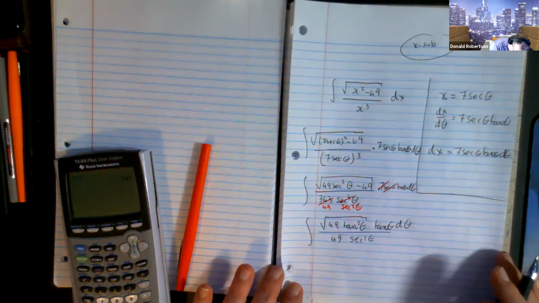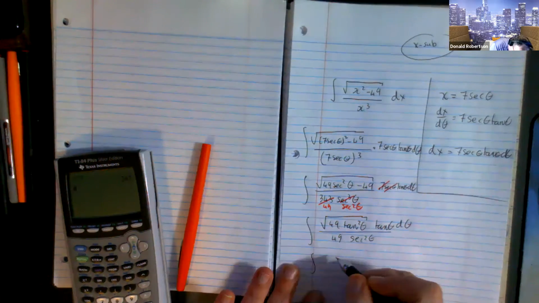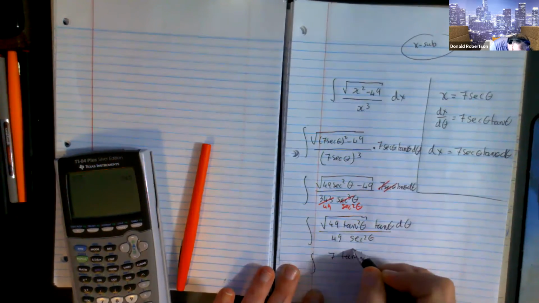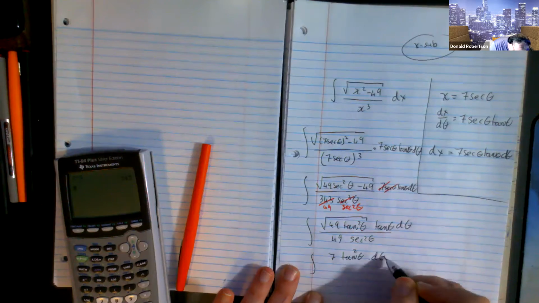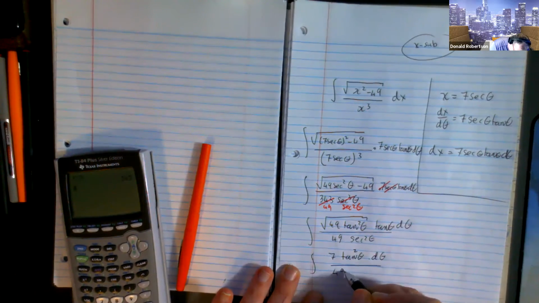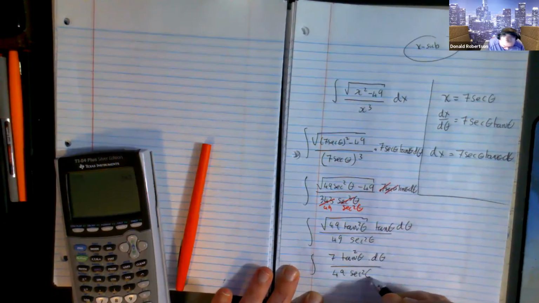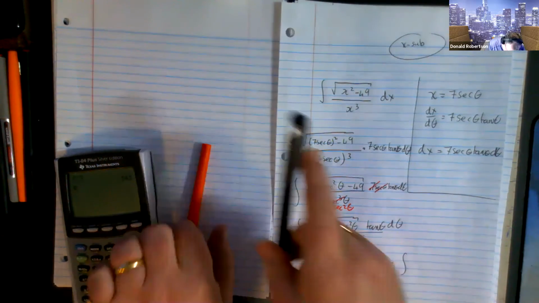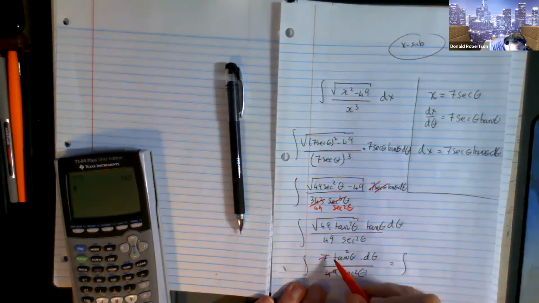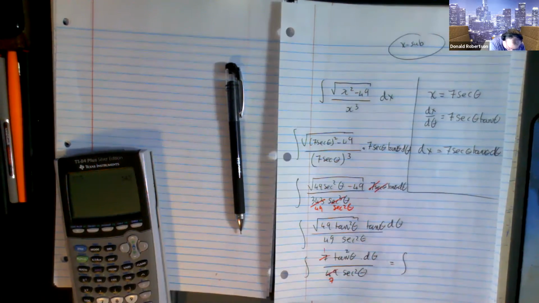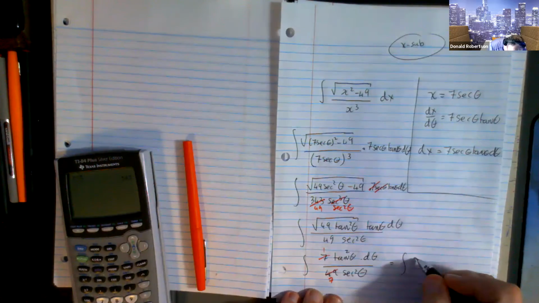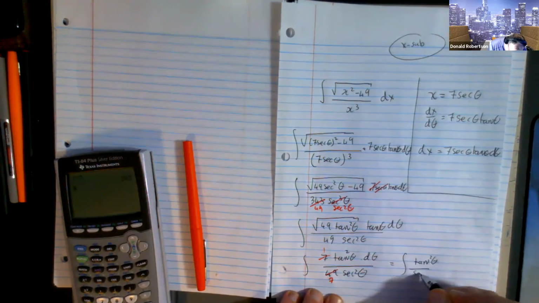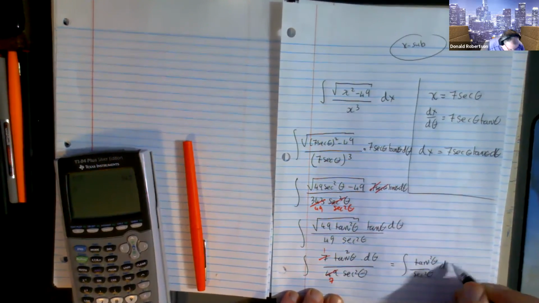Now I can continue with the simplification process. That's going to be 7 tan times another tan, so I might as well square it, all over 49 secant squared theta. I'll move it over here. Not too much left. I can cancel that. And now I'm left with tan squared theta over secant squared theta, d theta.